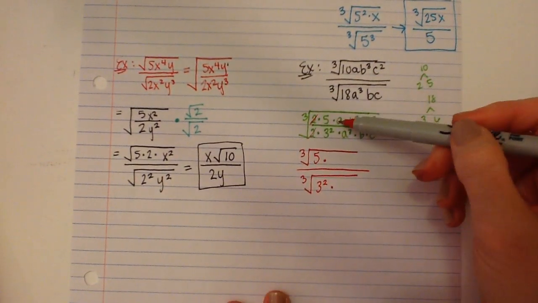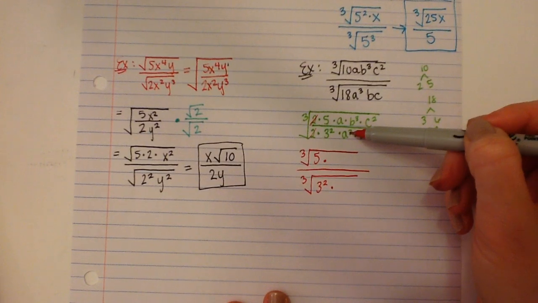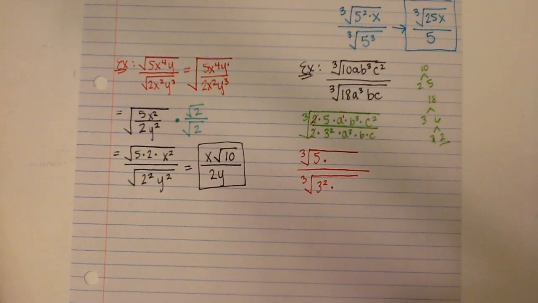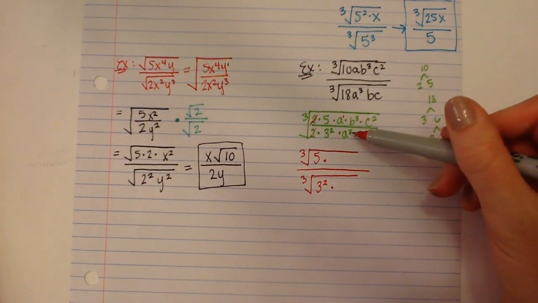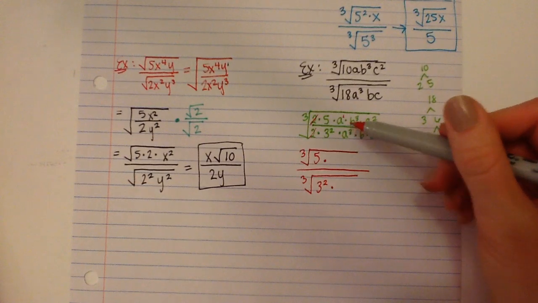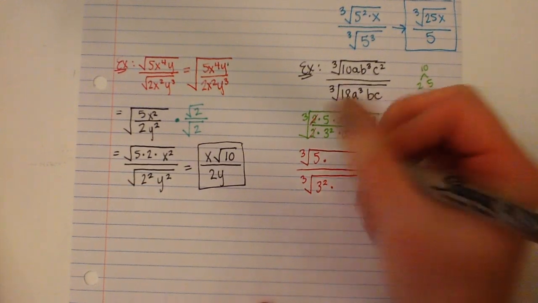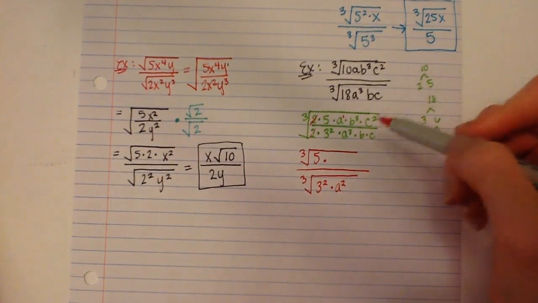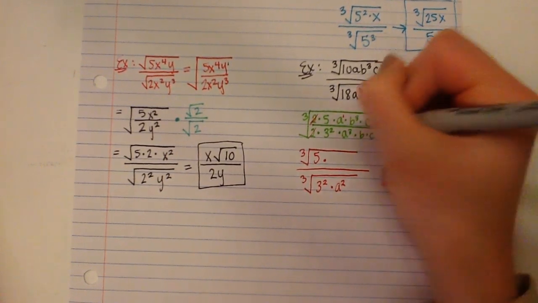Alright, so we have a divided by a cubed. Well, this is a to the first. When we divide, we subtract our exponents. Since 3 is bigger, I'm going to start on the denominator, so my answer is going to go in the denominator. Well, 3 minus 1 is 2, so we end up with a squared in the denominator. We have b to the third divided by b.